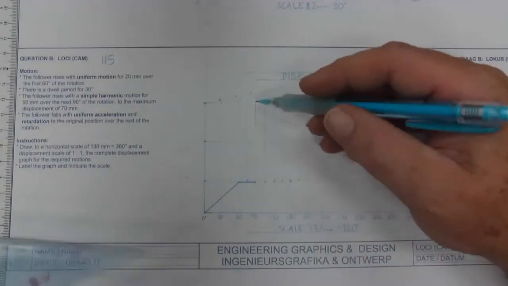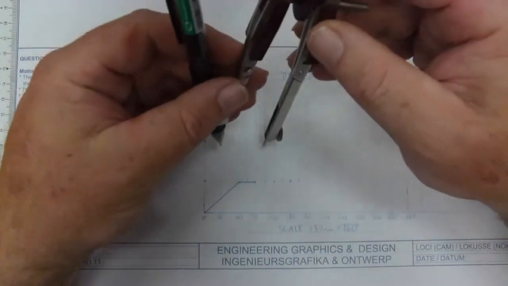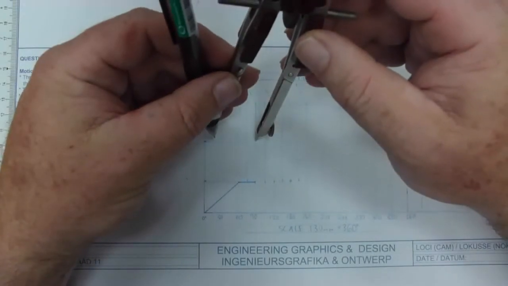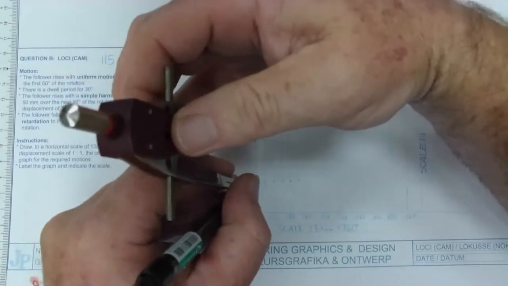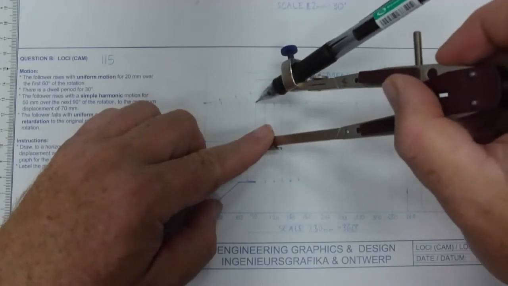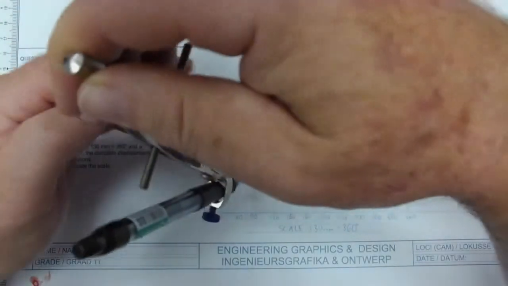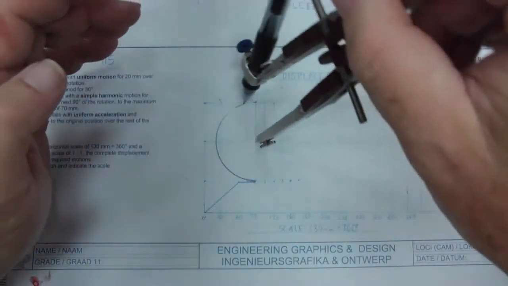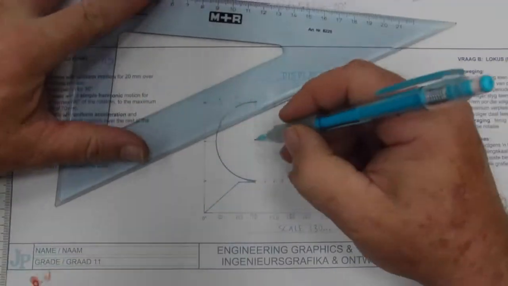Remember, there's got to be 6 vertical divisions and 6 horizontal divisions. Let's draw in the semicircle to put in our pizza slices. There's my semicircle, with my pizza slices.